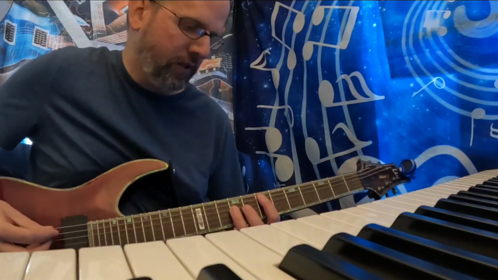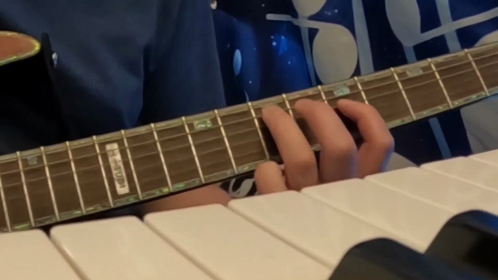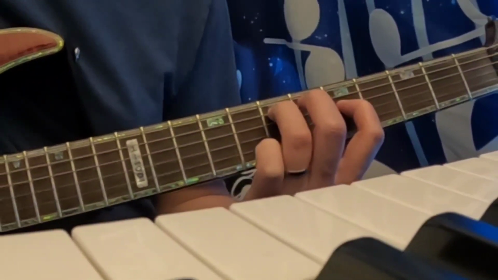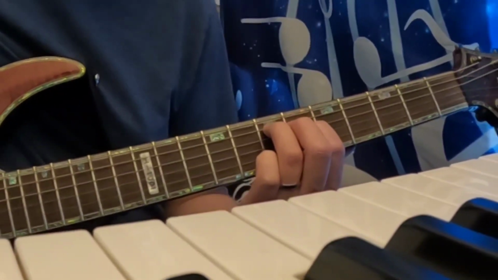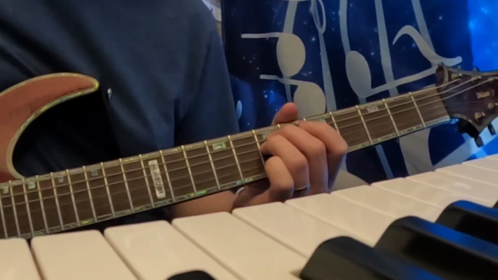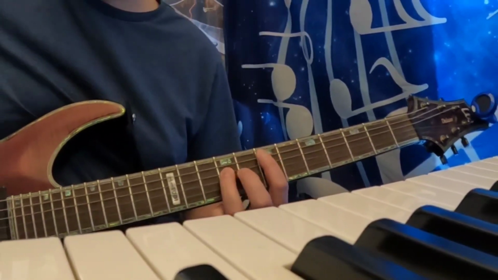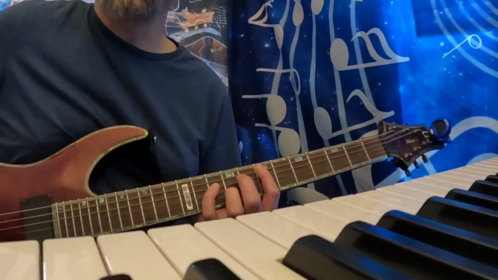So for example, if we stay on 5-7 as our root, we have the minor interval shape, we have the major interval shape, we have the perfect fourth, we have the diminished fifth, and we have the fifth. We can also throw in the sharp 5 as well.